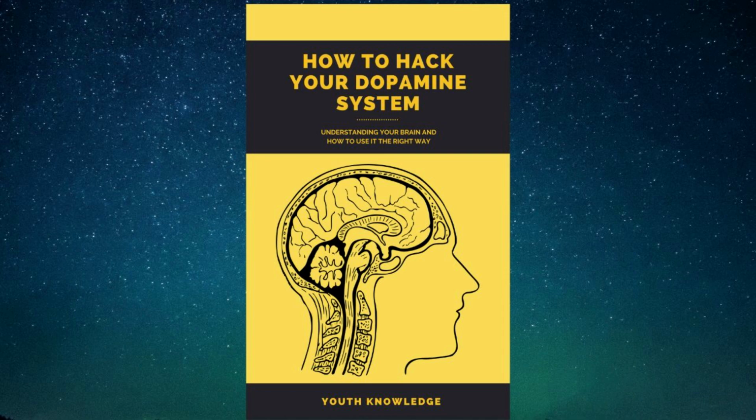These substances work by either blocking the reuptake of dopamine or by mimicking its effects. Over time, drug abuse can lead to a decrease in the number of dopamine receptors in the brain, making it more difficult for individuals to experience pleasure without the use of drugs.